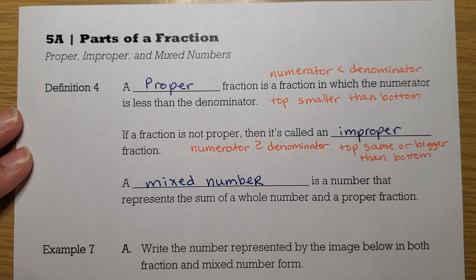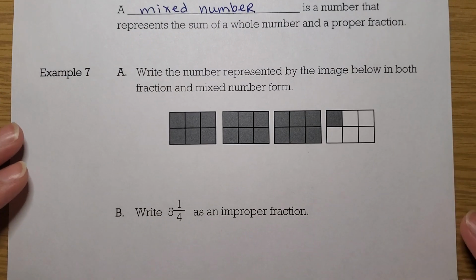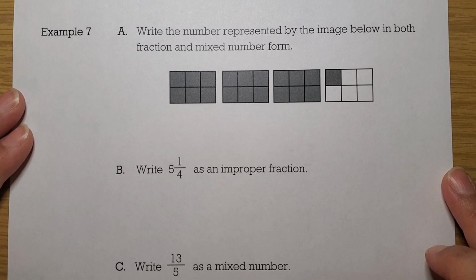So a mixed number is a whole number mixed together with a proper fraction. So let's see what these look like if we envision them. For part A, it says to write the number represented by the image below in both fraction and mixed number form.